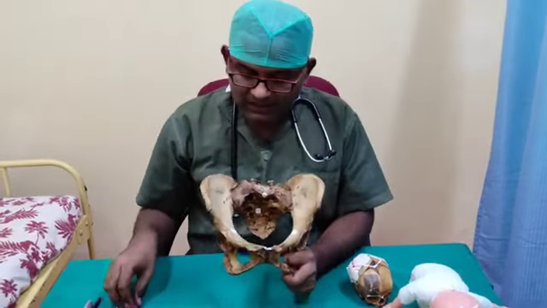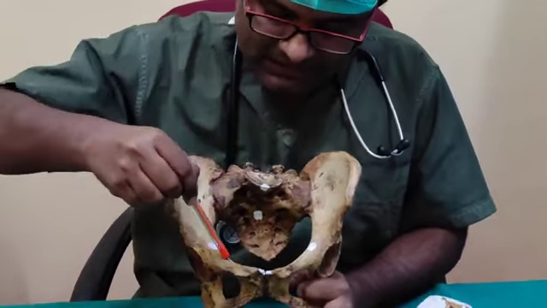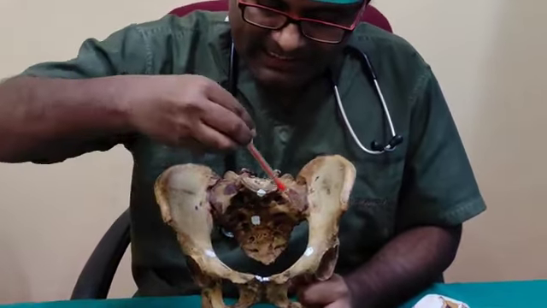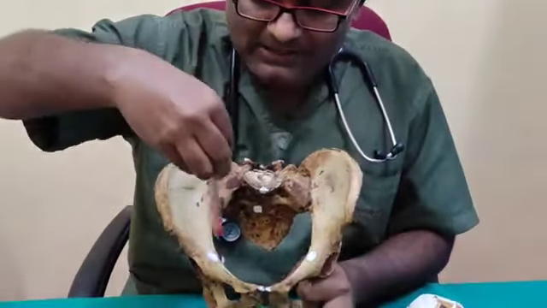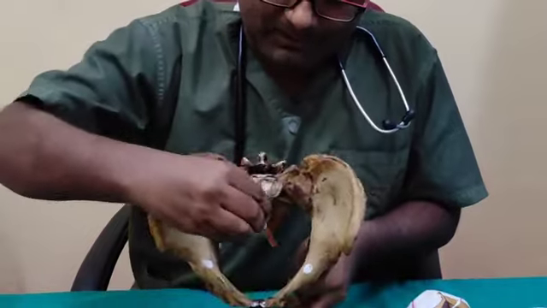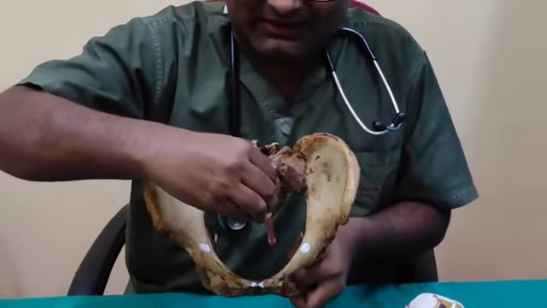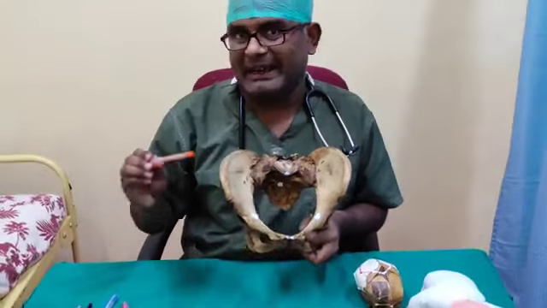Now listen here doctor, this is the brim. You all know this is the brim. The pelvis above brim is false pelvis. The pelvis above brim is what it is? False pelvis. The pelvis below brim, so this is the pelvis below brim, is true pelvis. Understood? No? Obstetrically important pelvis is true pelvis.